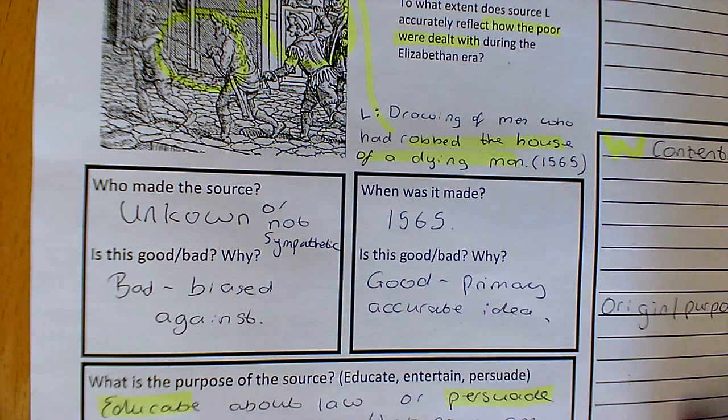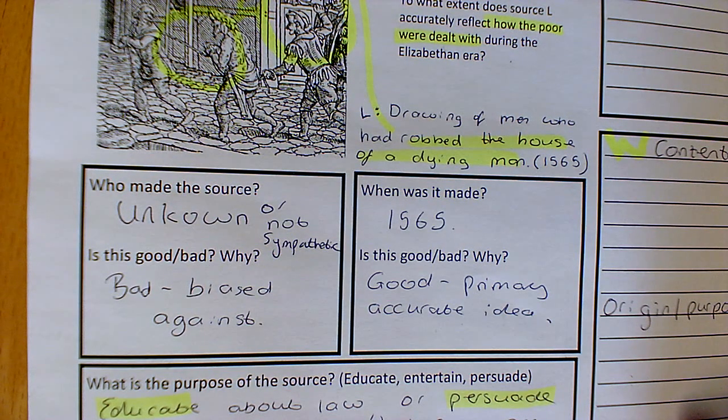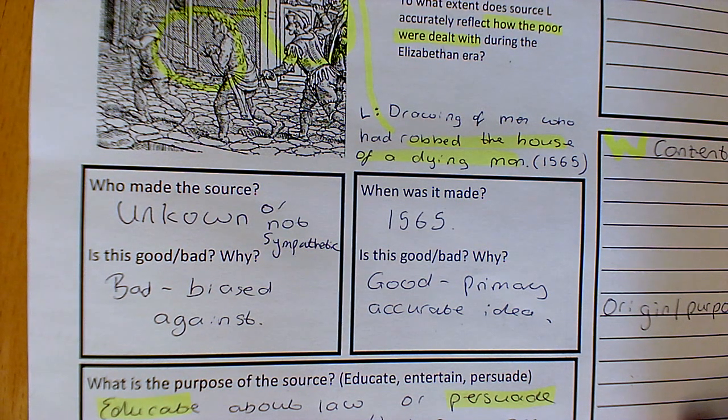I always use the word accurate with primary because if you're in the moment, if you're there, if you've experienced it, you're more likely to remember it with accuracy or portray it with accuracy, whereas if you reflect on something later on, you might reflect on it in a more positive way, or you might have gotten angry about it, or you might just not be able to remember things as well as you did 5 minutes or something after the event happened.